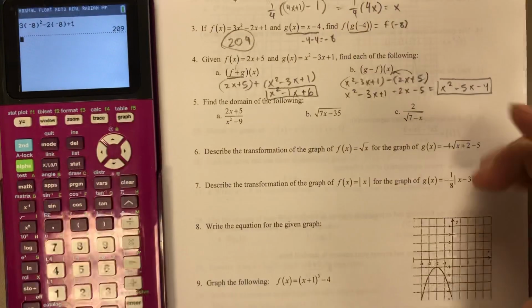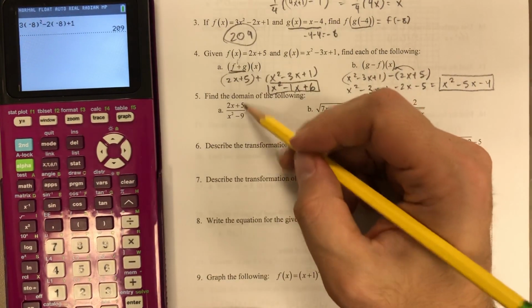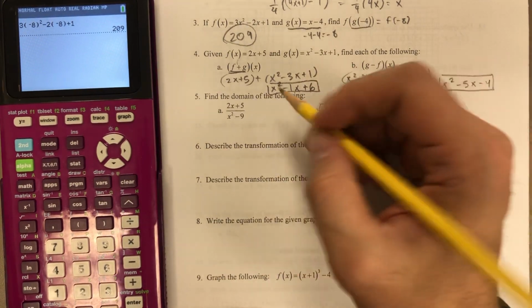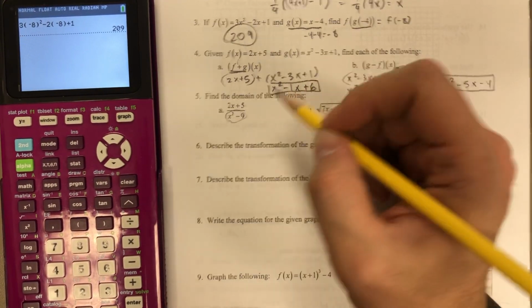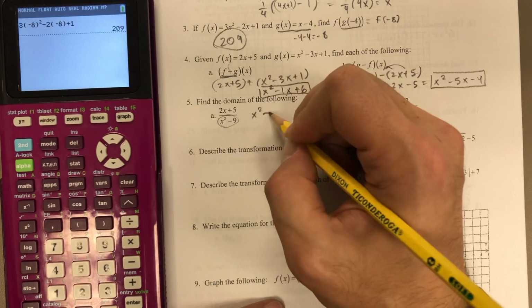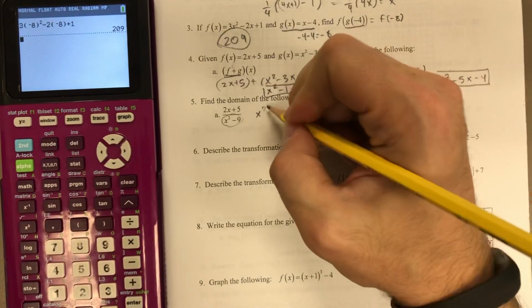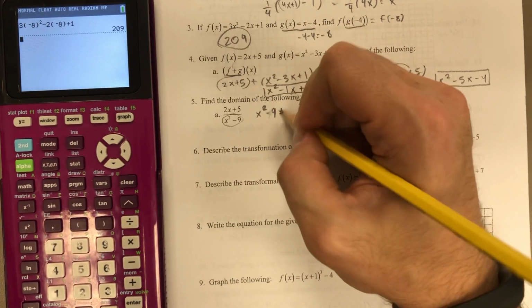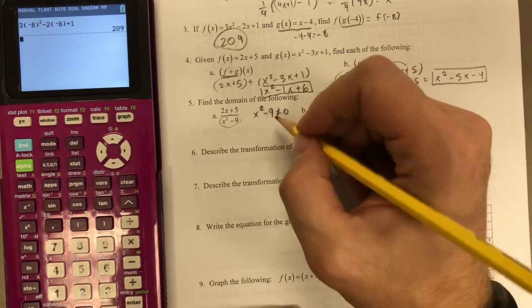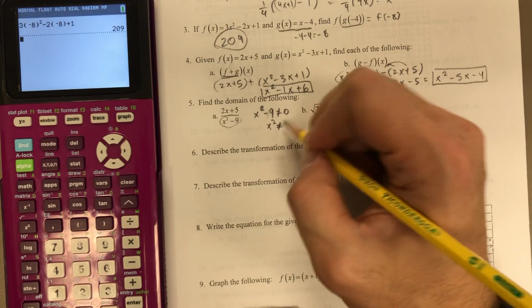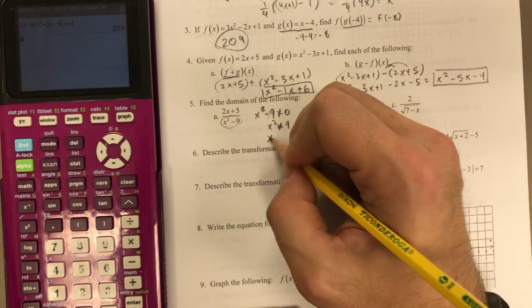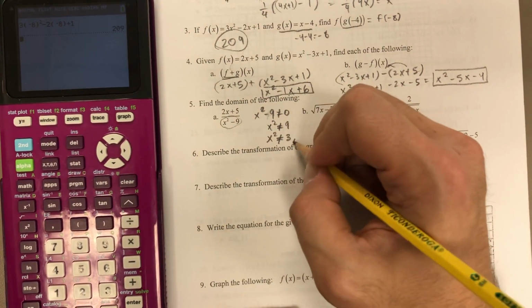Okay, moving on. Find the domain of the following. Well, when you have a rational function, the domain restriction is that the bottom part can't be equal to 0. So x squared minus 9 cannot be equal to 0. If I add 9 to both sides, I get x squared cannot be equal to 9, and if I take the square root of both sides, x cannot be equal to 3 or negative 3.